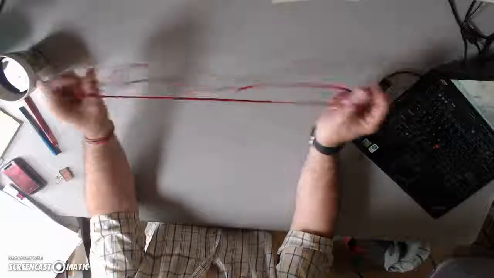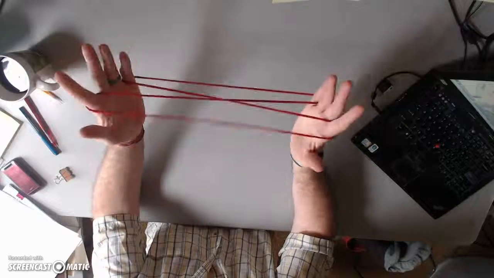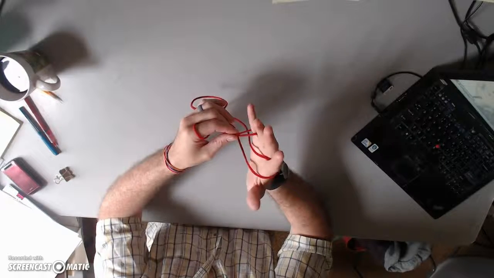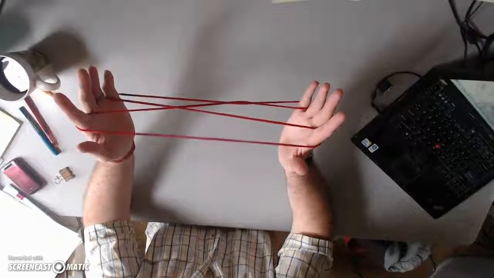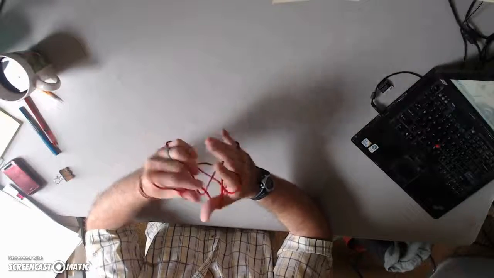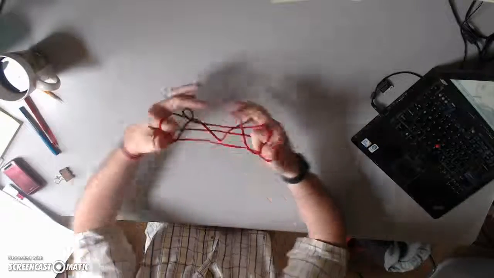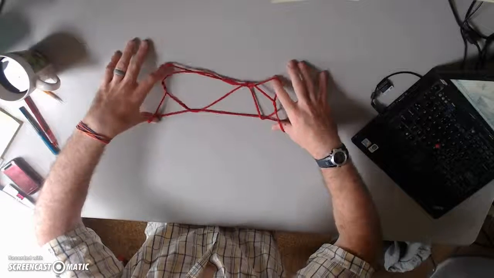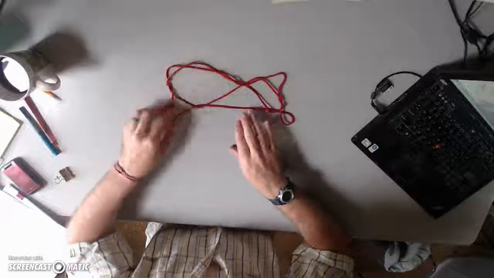Let's try another variation. What if I, again, opening A, I drop the thumbs. What if I do the same thing with my right pinky? So I make a small twist, I extend, and then I do the weave. And I extend the resulting figure. What do we get?